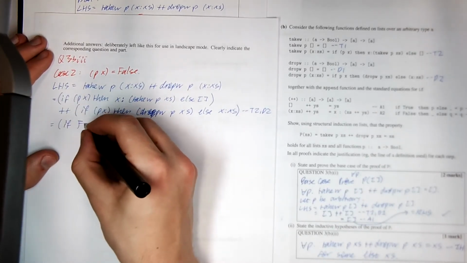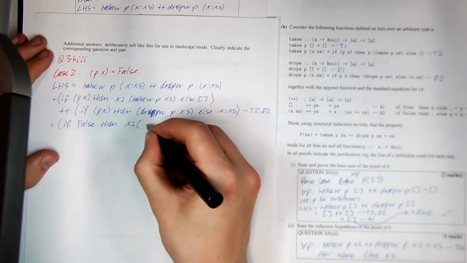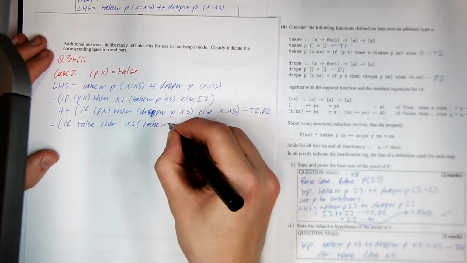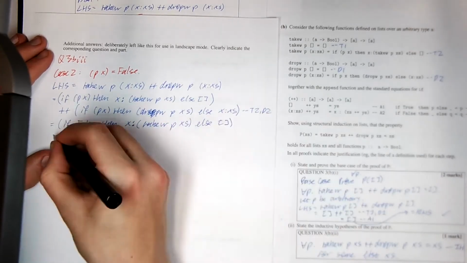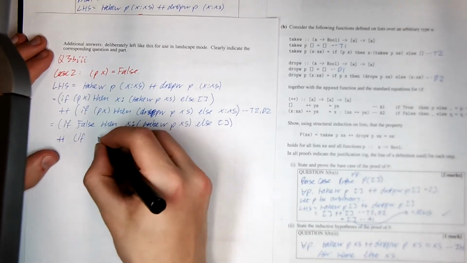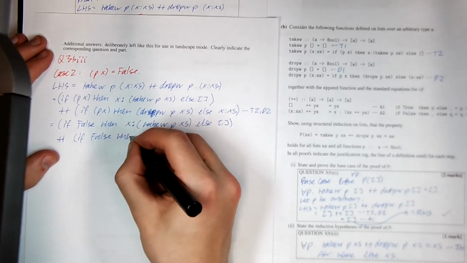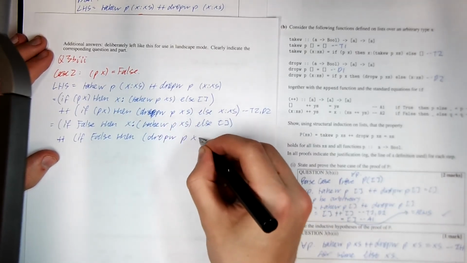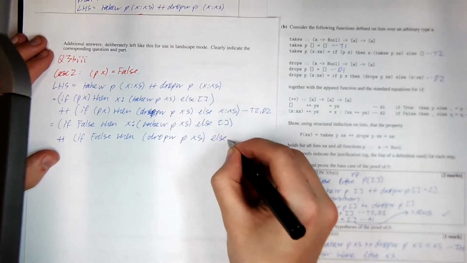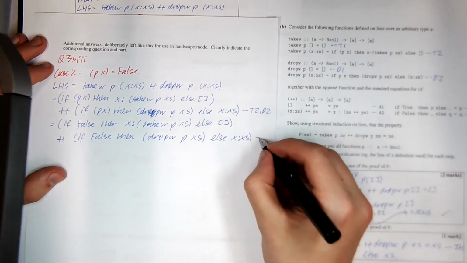So if false, then x cons blah blah blah, write the same thing again. If you wish, you can skip over this part of the video. I'm going to be writing it for another 20 seconds or so. False, then... Maybe I should speed this up in post-processing, but that's kind of painful. There we go. By case 2.